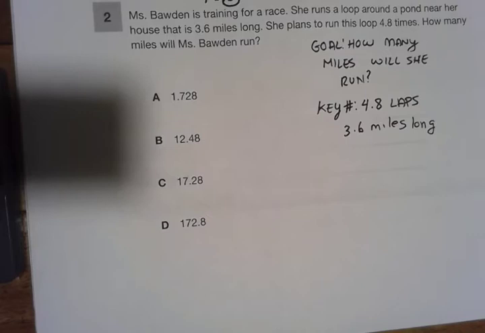Number 2. Miss Baldwin is training for a race. She runs a loop around the pond near her house that is 3.6 miles long. She plans to run this loop 4.8 times. How many miles would Miss Baldwin run?